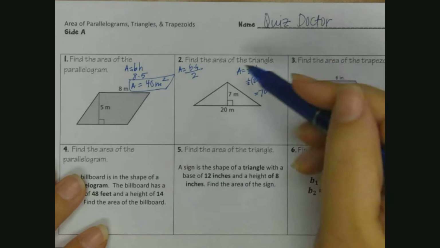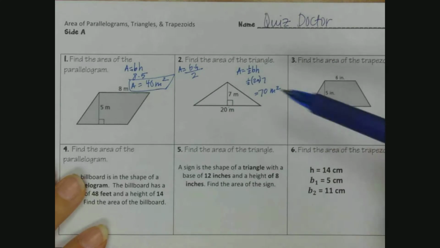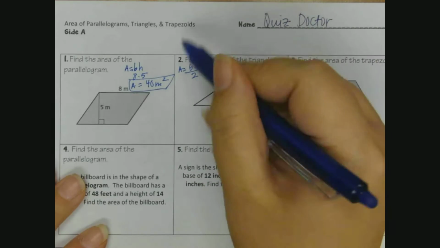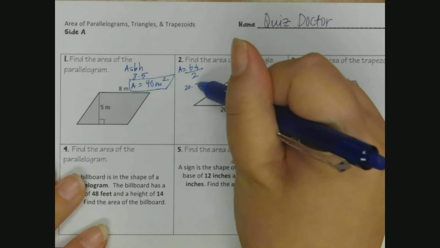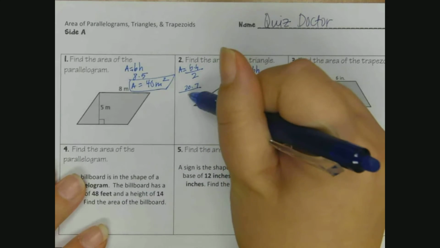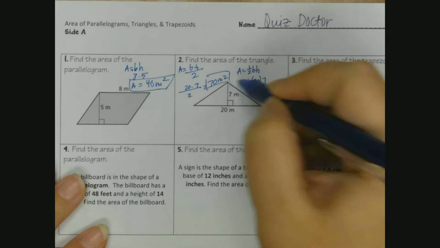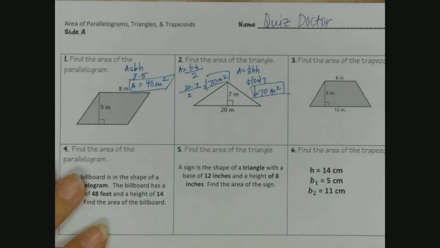And if I do the base times the height, 20 times 7 would be 140, and 140 divided by 2 would be 70 as well. So it doesn't matter which formula you use, because either way you're going to get 70 meters squared.